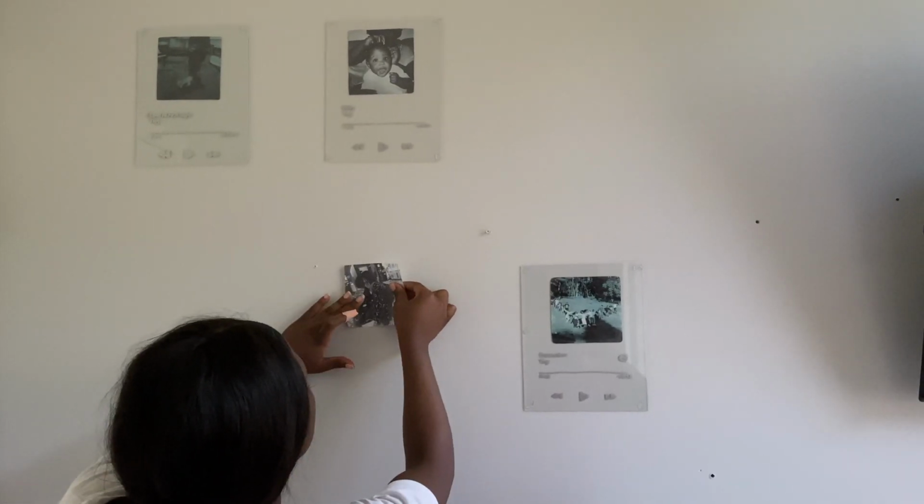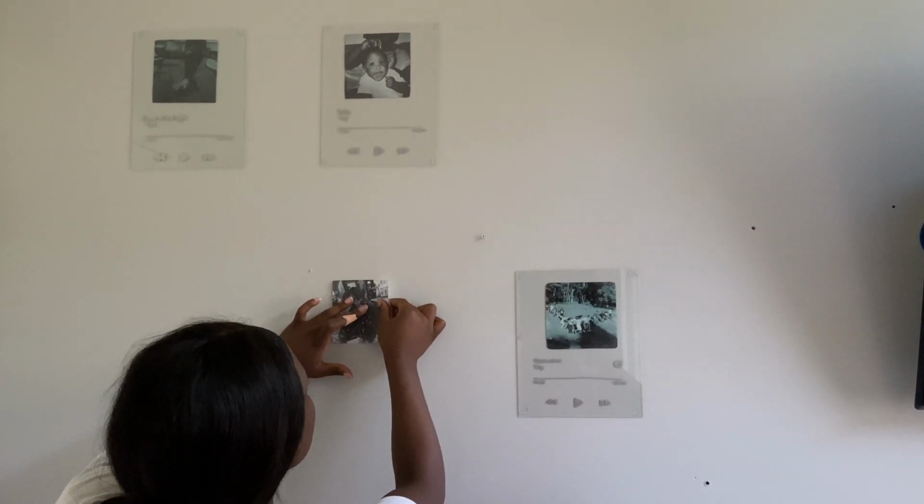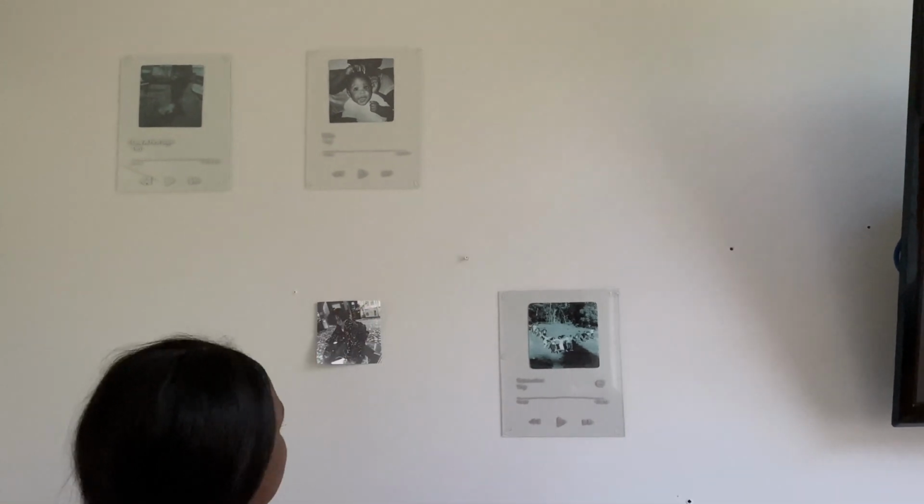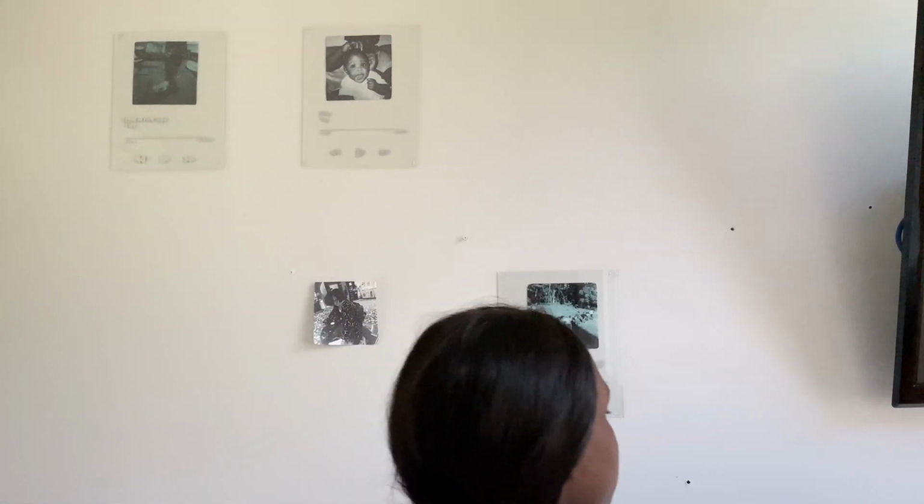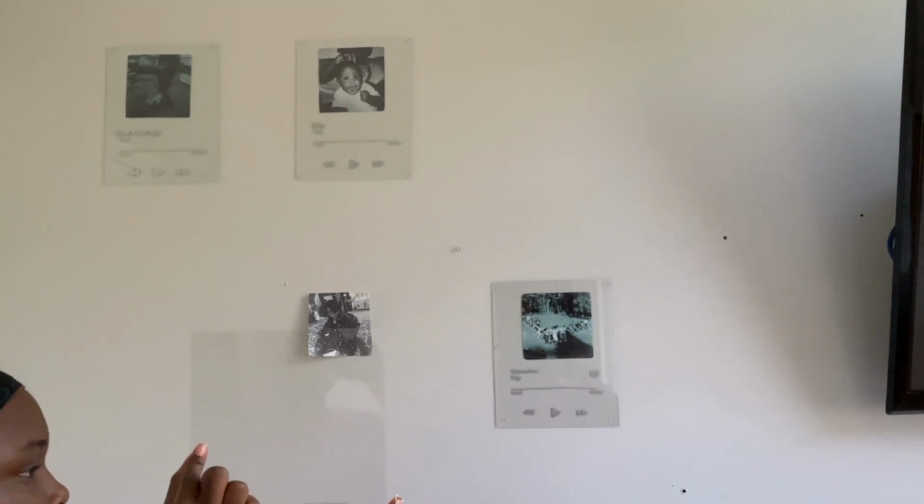Instead of applying the picture to the glass, I placed the pictures on the wall first and positioned the glass on top of the picture.